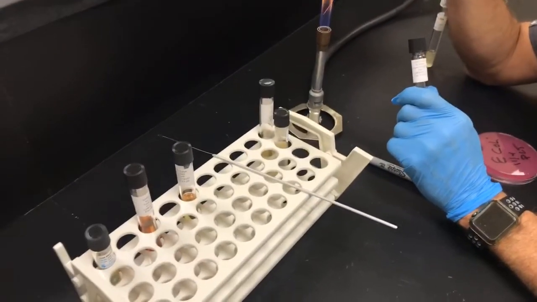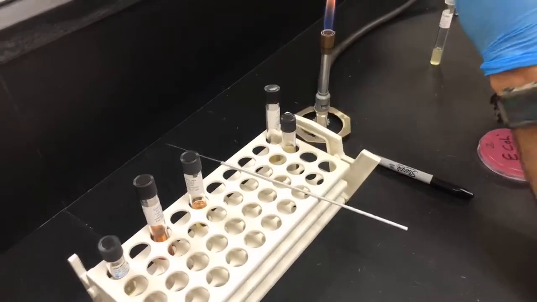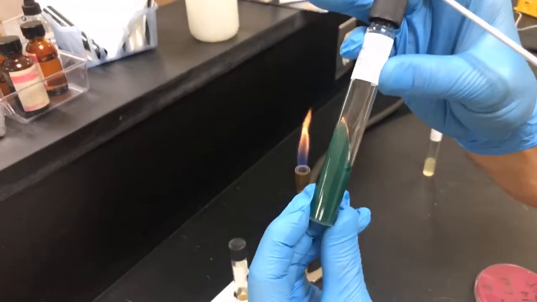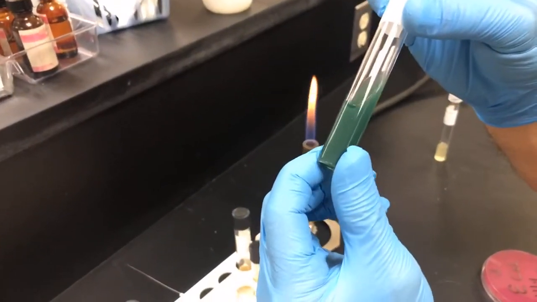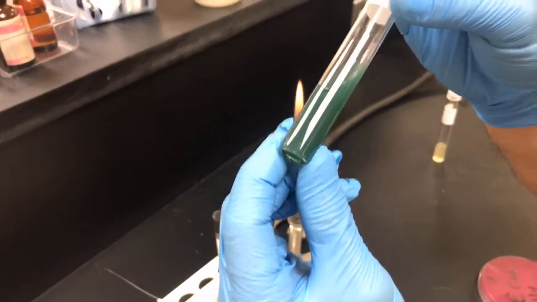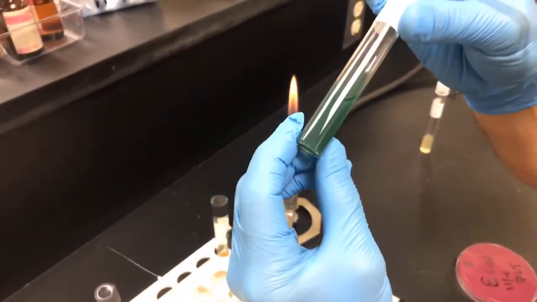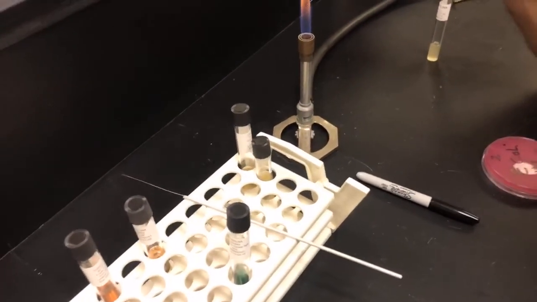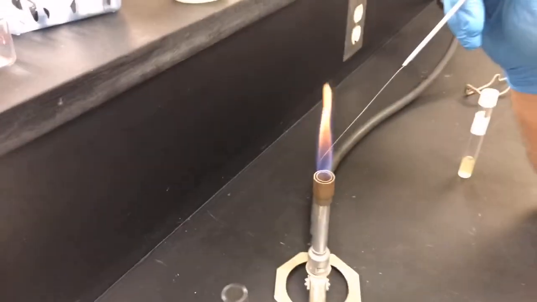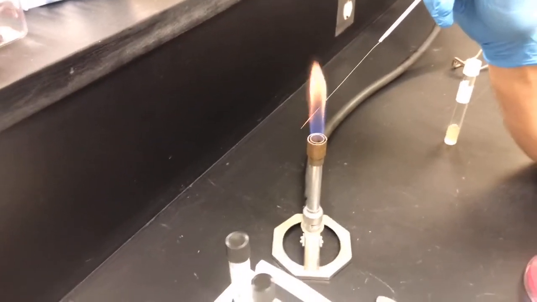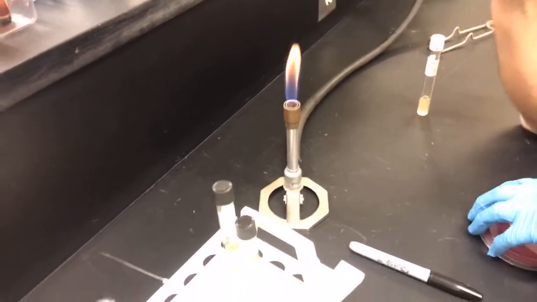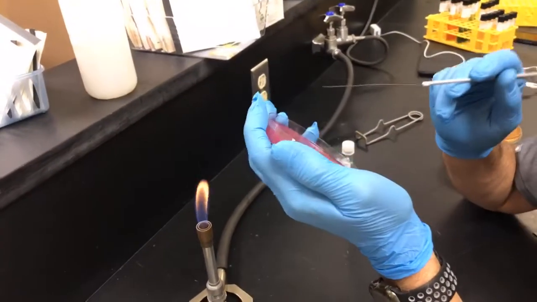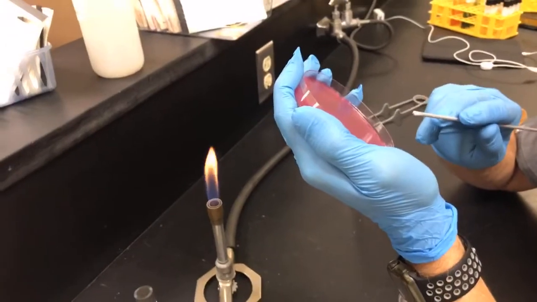So for this last one, we're looking at the Simmons citrate agar, and this agar starts off as this greenish color, and it's a slant. We're not stabbing anything for this one. We are just going to do a regular streak up the slant, but we are using an inoculating needle because we want to take a tiny amount of bacteria from the plate, and with just the needle, we'll get less bacteria than we would with a loop.